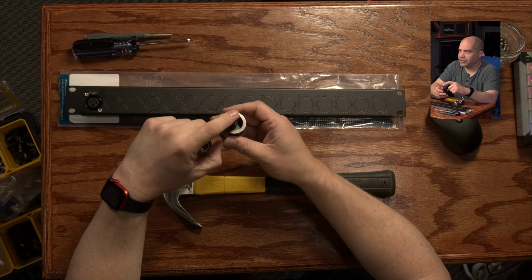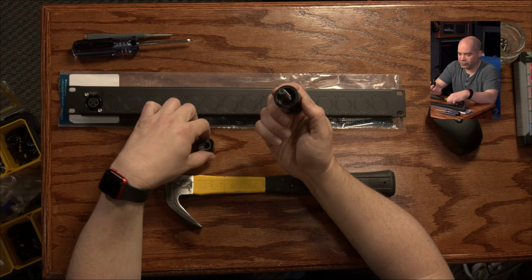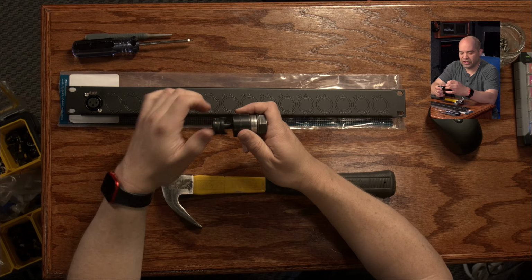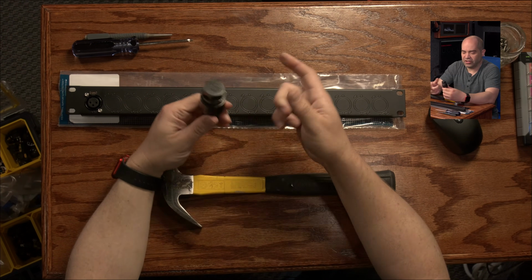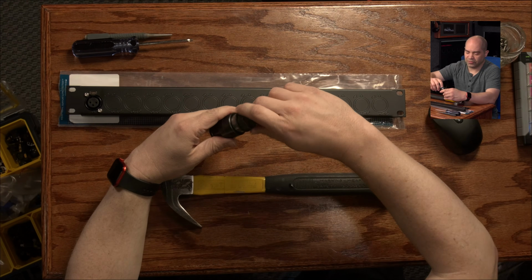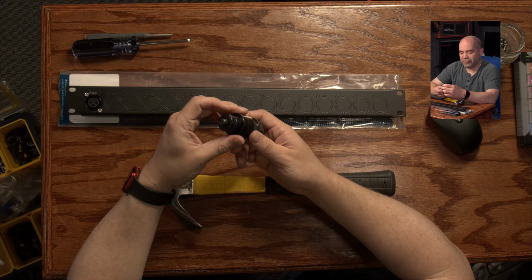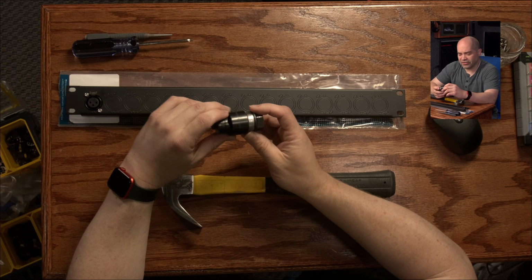So basically what you do, you drill a pilot hole for this stud, and then you push the stud through, and then on the back side you put this on there, screw it down as tight as you can, and then grab your adjustable wrench or whatever, and then just tighten down, and that gives you a perfectly clean hole. It's exactly the right size.